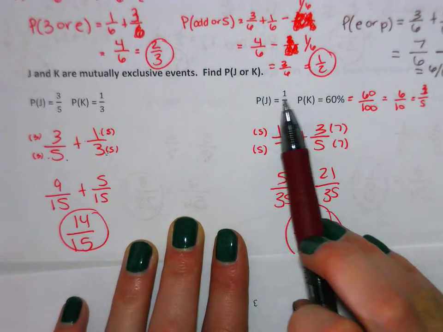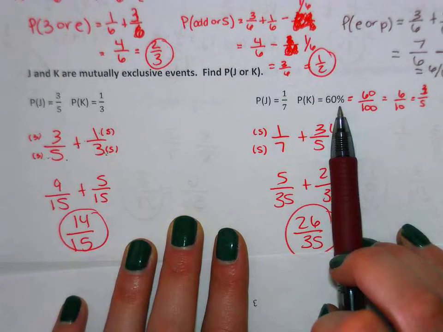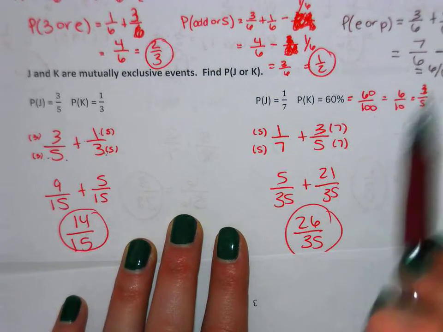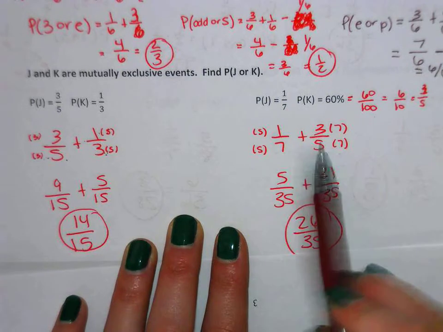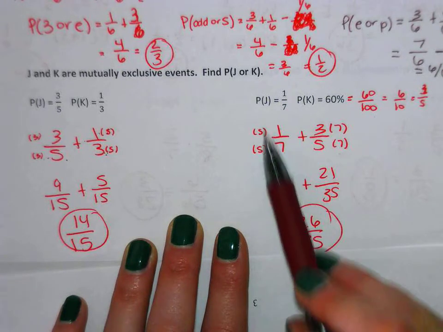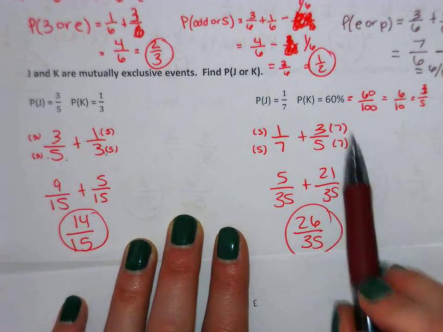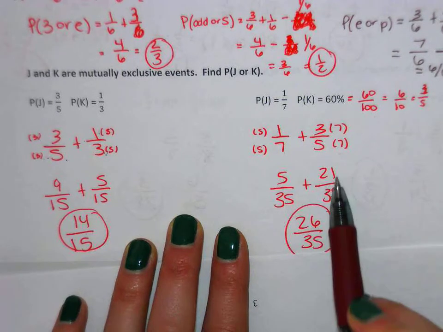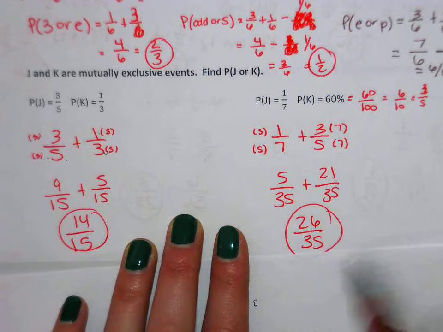So for this one, probability of J is 1/7. The probability of K is 60%, which is really 60 over 100. So reduce down to 3/5. So the common denominators, we multiply the numerator and the denominator both by 5. Multiply the numerator and the denominator both by 7. So we end up with 5 over 35 plus 21 over 35. So when we add these two, we get 26 over 35.